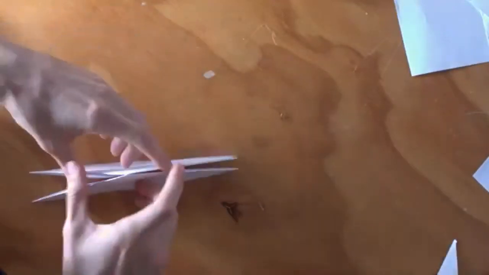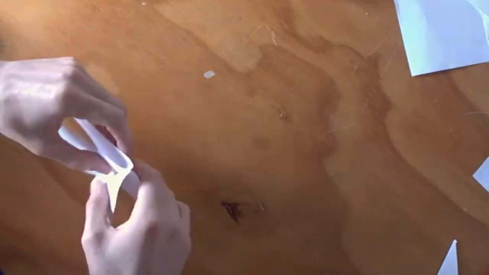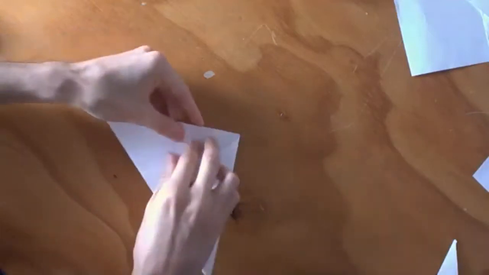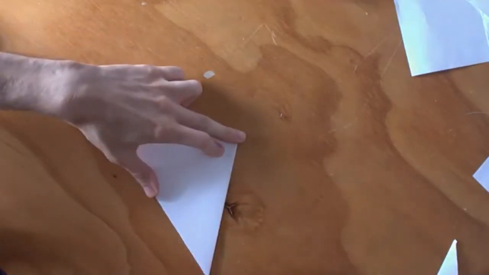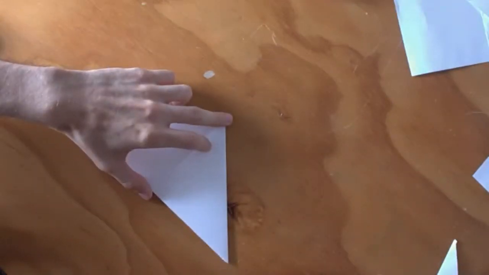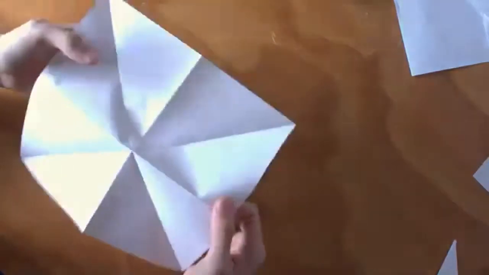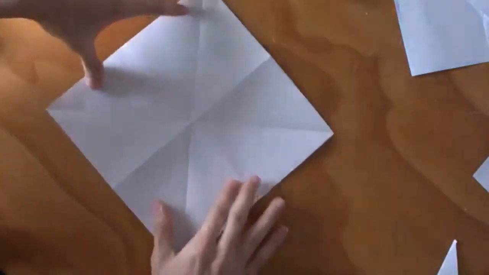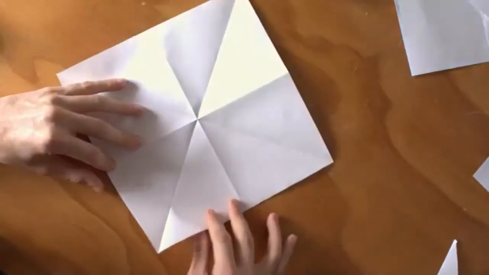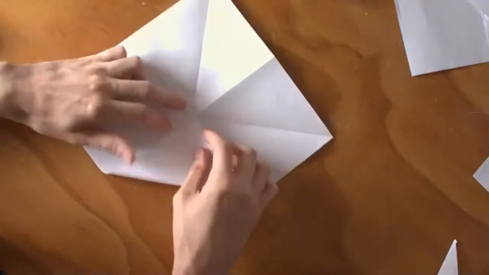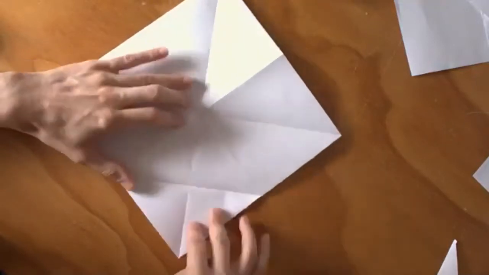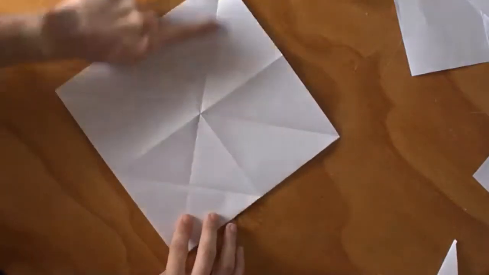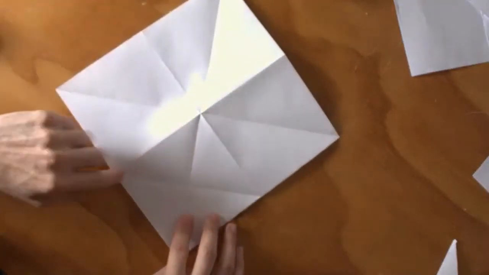So again, just putting my preliminary folds in. Valley, mountain, valley, mountain. Now we're going to fold corner to the center. I'm doing the same fold. So if my diagonal here is a valley, this line I'm going to do is also a valley.